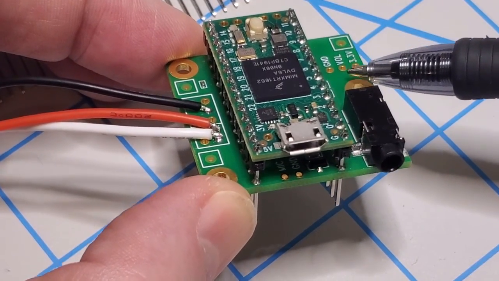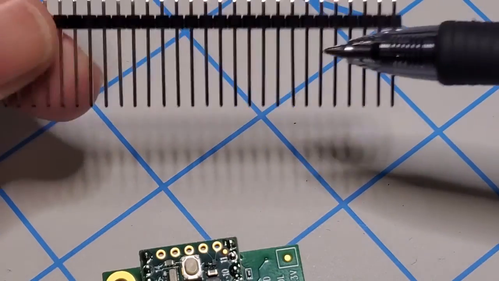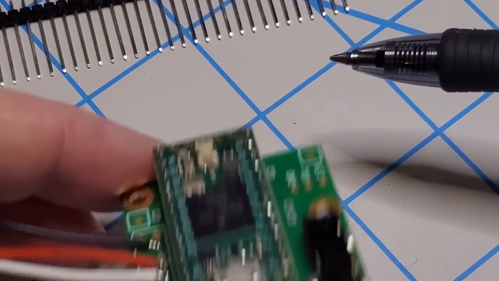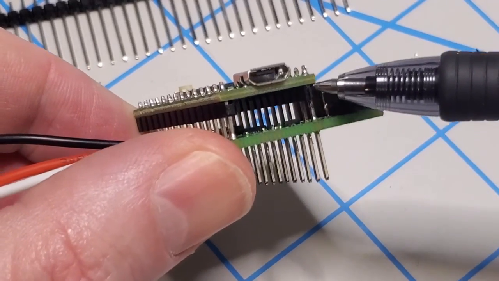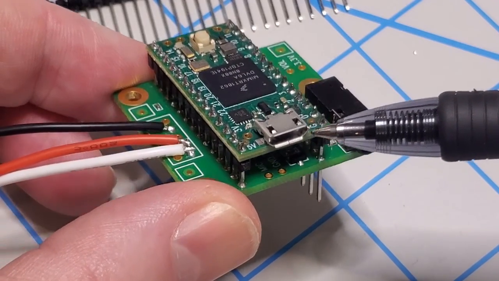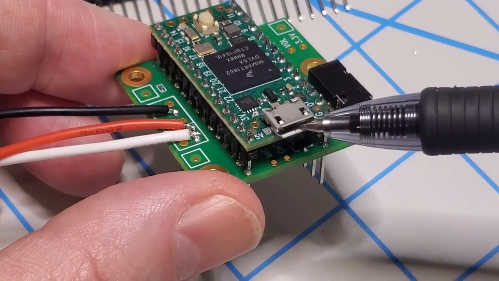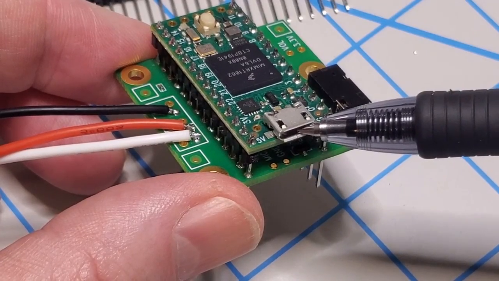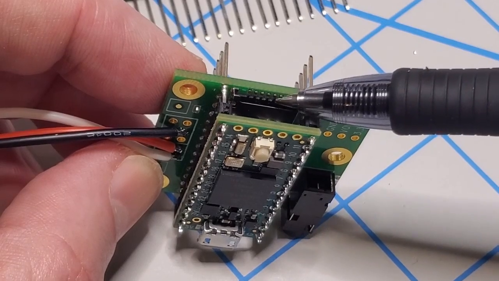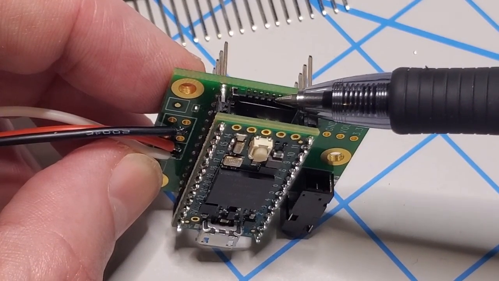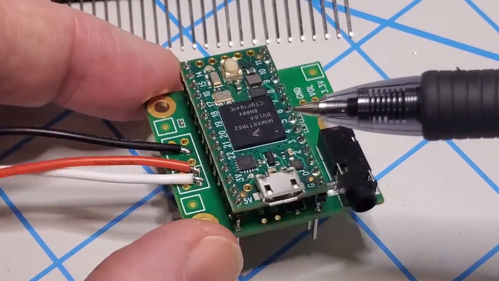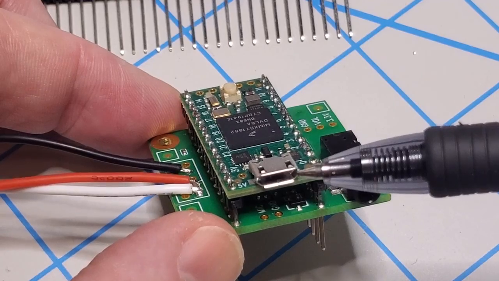The way you connect those two together is you use some of these long 14-pin headers, and as you can see, the header goes all the way through, connecting those two boards together. Now note the orientation here. The USB connector of the Teensy is on the opposite side of the board from the SD card of the audio shield. So you've got to make sure you get that orientation right, certainly before you do any soldering at all.